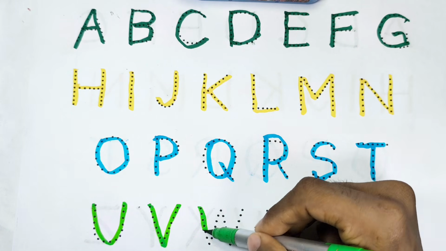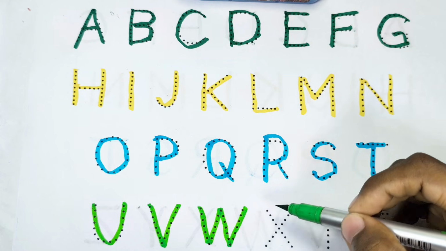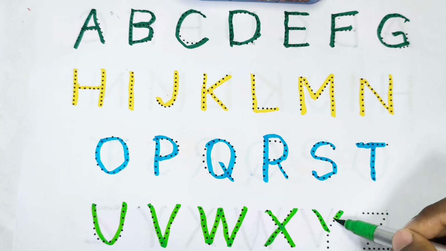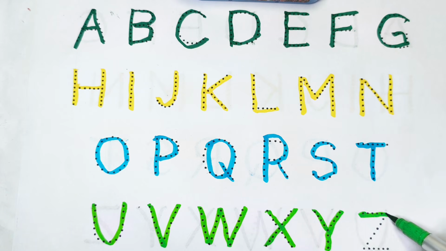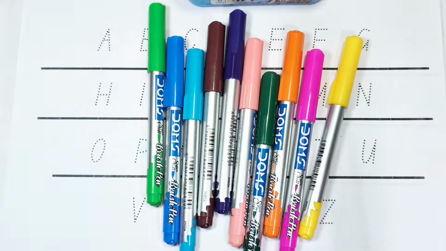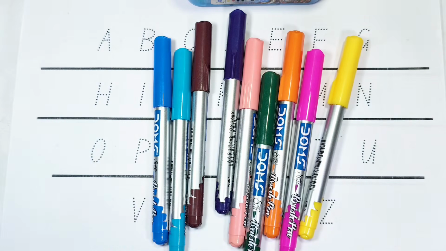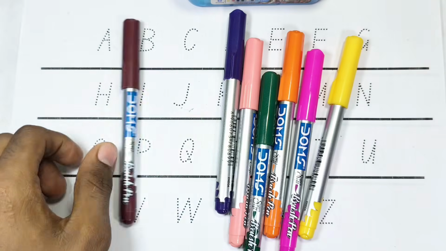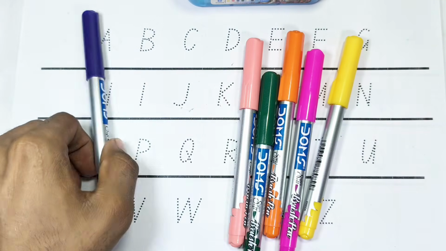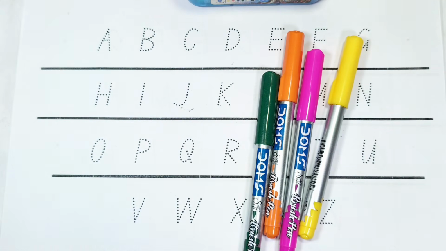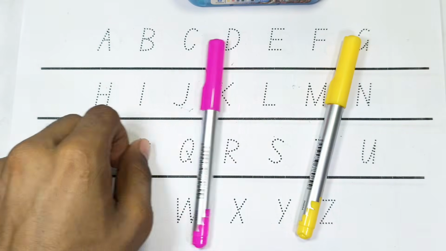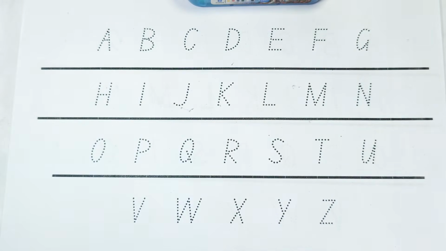V for van. W for whale. X for xylophone. Y for yo-yo. And Z for the red color, black color, light green color, blue color, sky blue color, brown color, purple color, light pink color, green color, orange color, pink color, and yellow color.